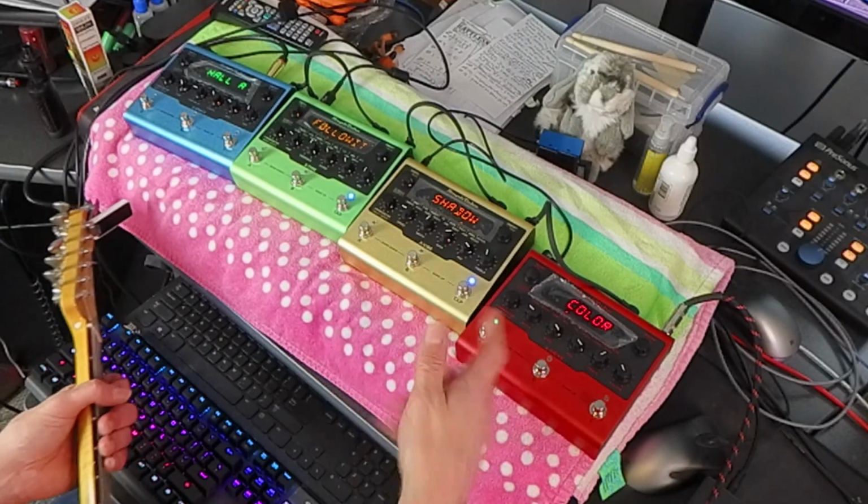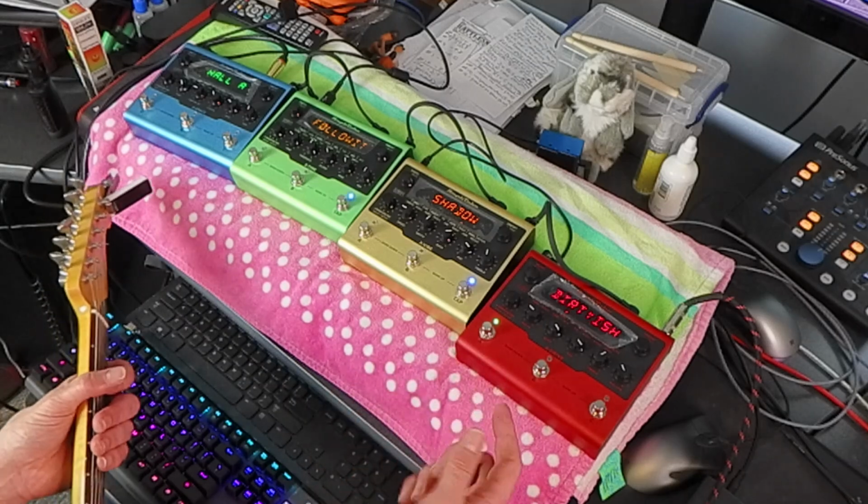Pretty good little sound. And that is employing the secondary functions.